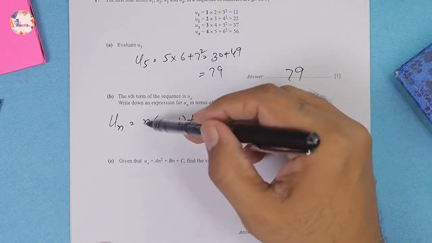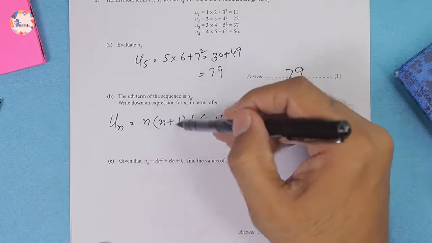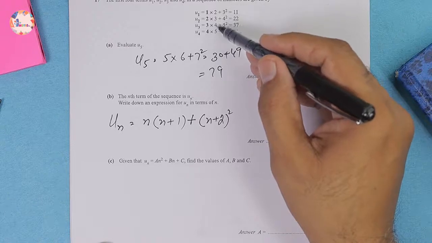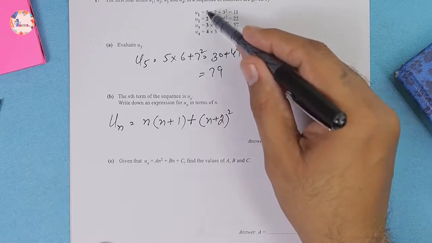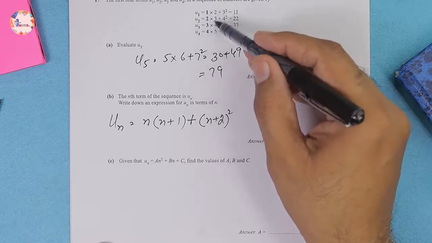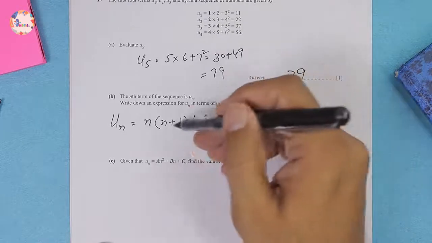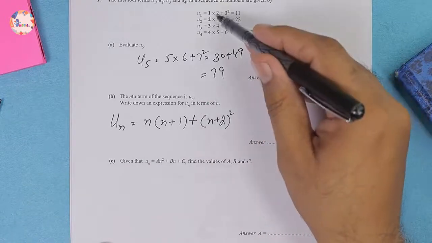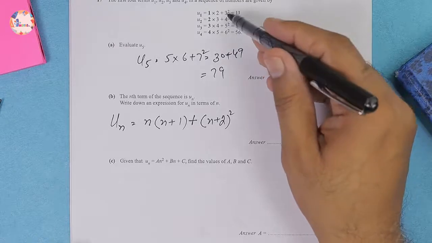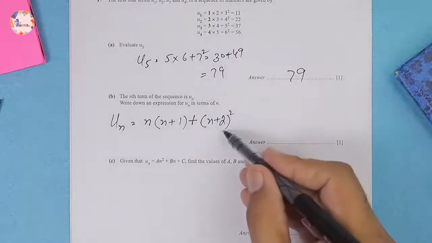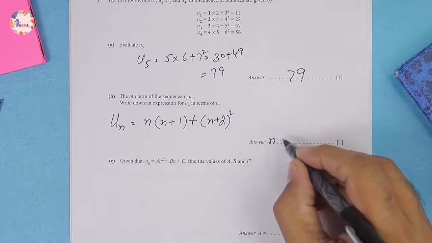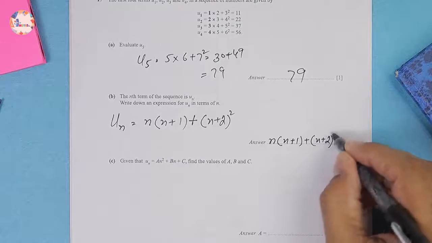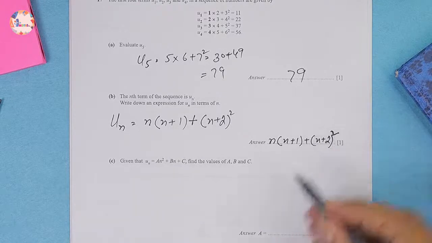And multiplication we can show with the brackets, brackets mean multiplication. So 2 3 4, so starting with 2, so n plus 1, this is n, so if this is 2, this will be 3, if this is 4, this will be 5. So n into n plus 1, and this plus sign, and this is n plus 2 squared. So our answer will be n into n plus 1 plus n plus 2 whole squared. This will be our answer.